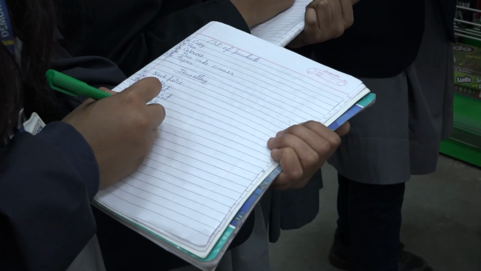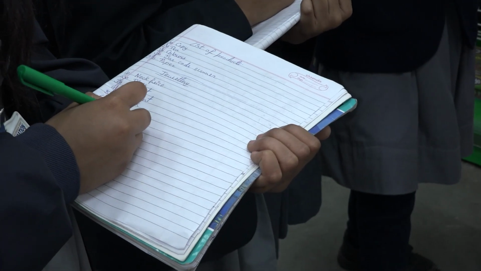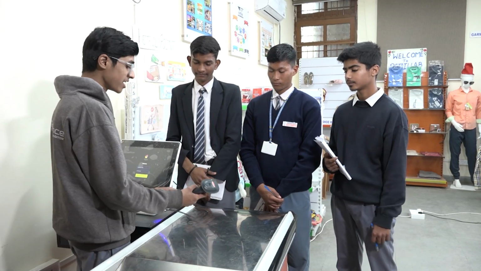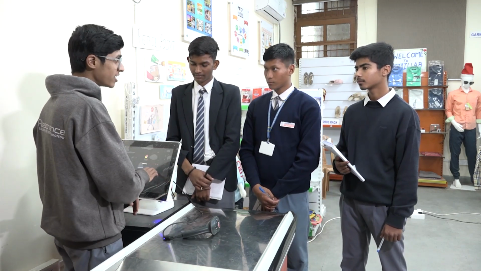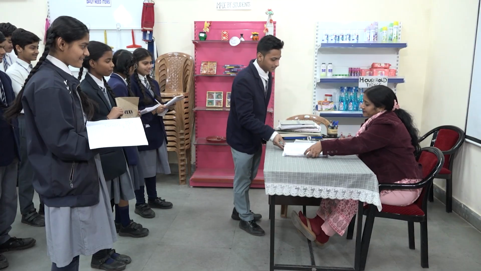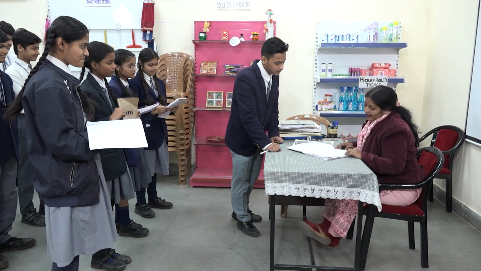Prepare a note based on the observation of the above. Discuss and finalize it by consulting the executive cashier. Prepare a report and submit it to the subject teacher. Here the teacher should check the learning outcomes of students from this activity.